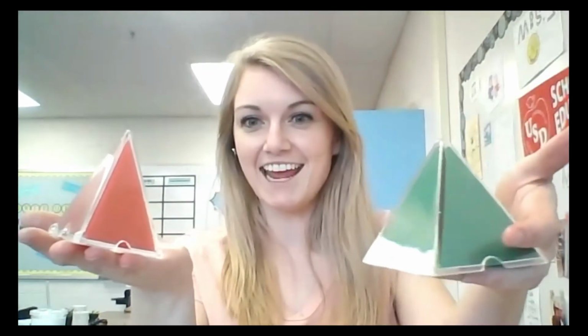I got my shapes ready to go. So, last time you learned how to find surface area of a prism, right? It's got two bases, and then you just do the rectangles around the side. Okay, today we are switching to pyramids. Can you see them? There they are. A green one and a red one.